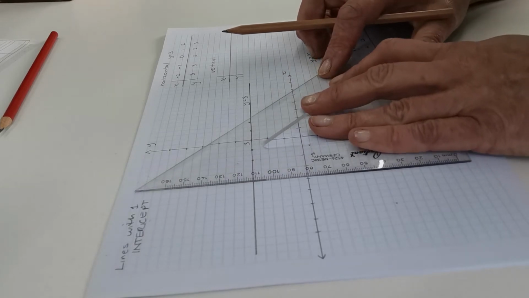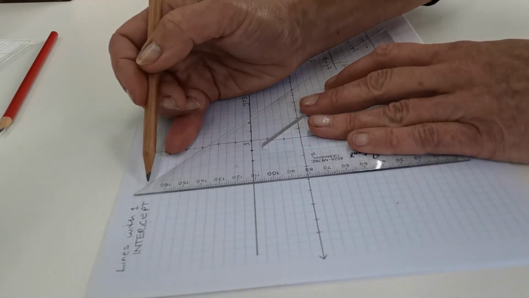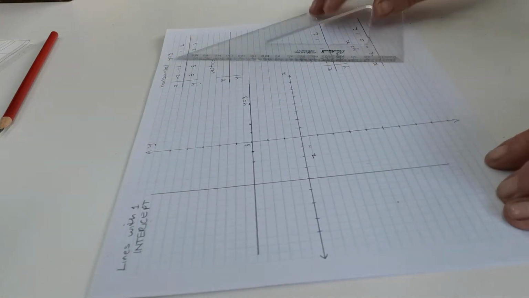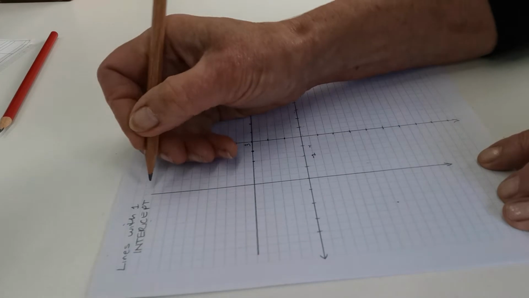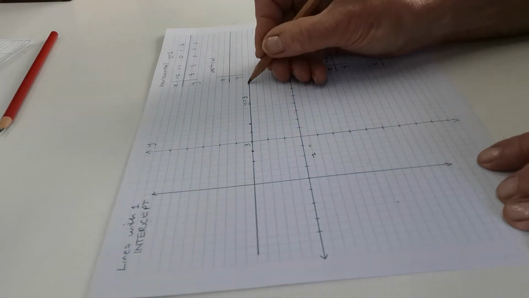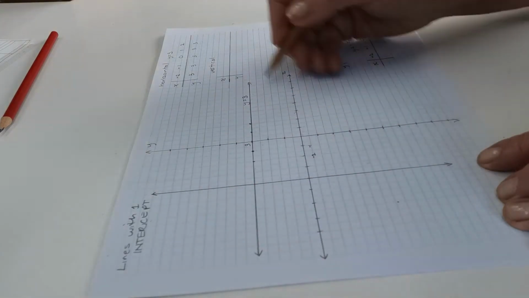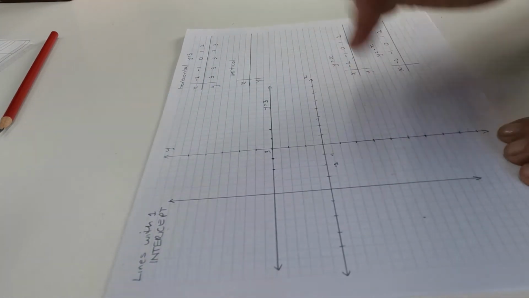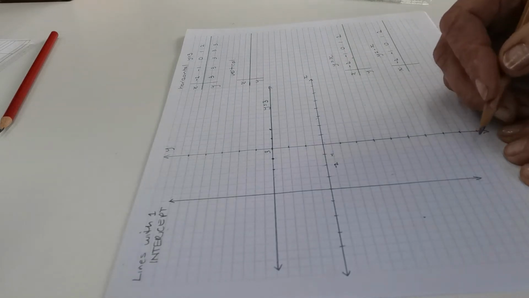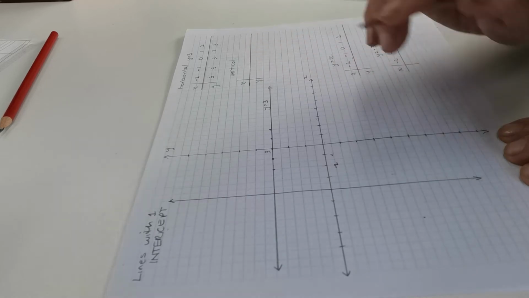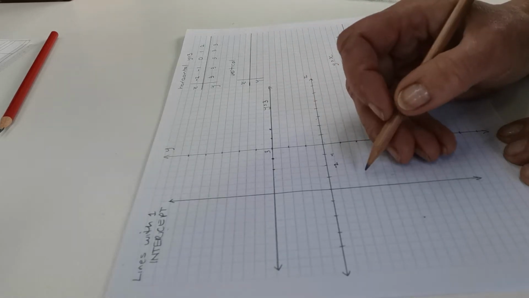For a vertical line, let's choose negative. Maybe we'll choose -4 here. So a vertical line cuts the x-axis in one spot, but does not cut the y-axis at all. So this line here, we're going to substitute the values in to find all the coordinates. So let's find some coordinates on this line.